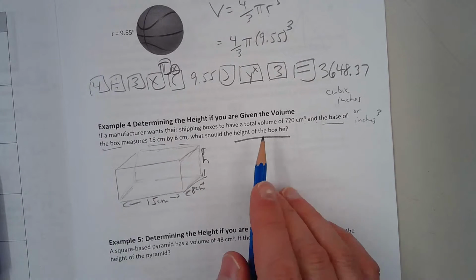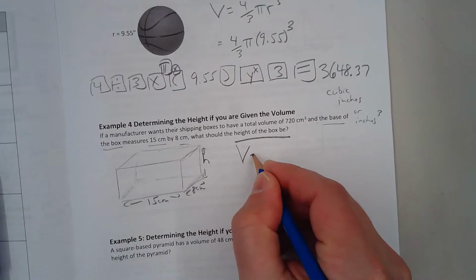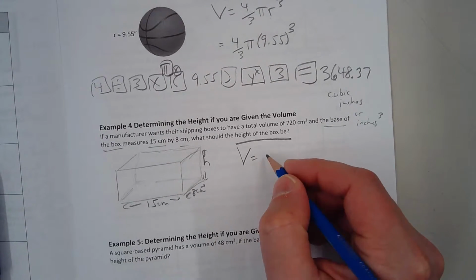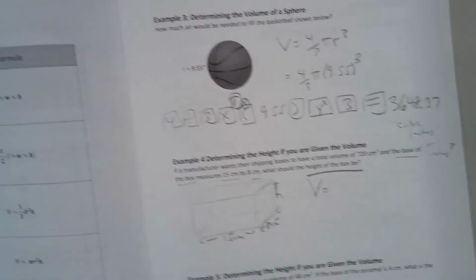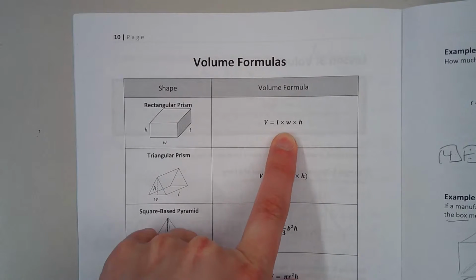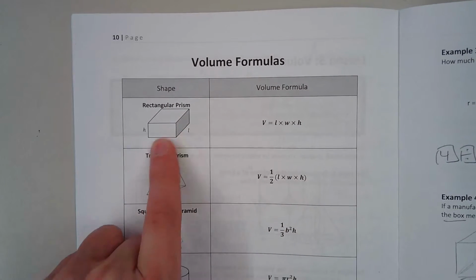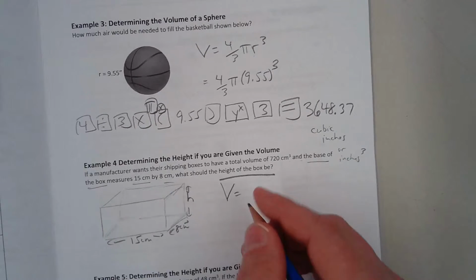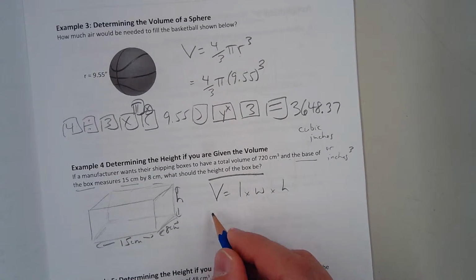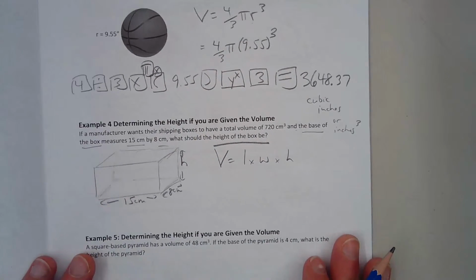So it says, we know that for this kind of shape, it's a rectangular prism. And on our formula sheet, I can show you here, it's right at the top. Volume equals length times width times height. I have the length and the width. Okay. So length times width times height. So just put in all the numbers that you know.